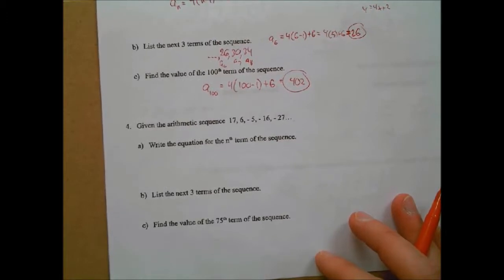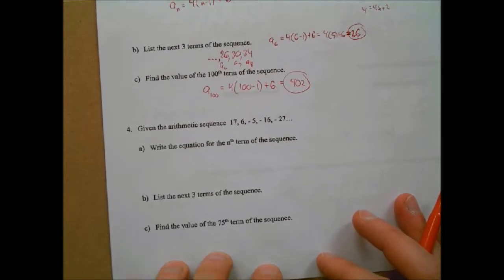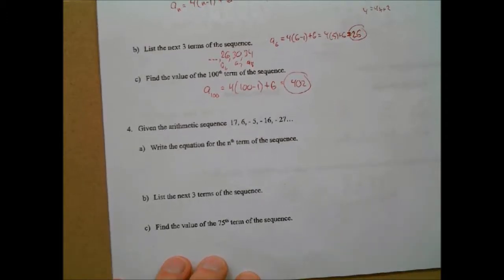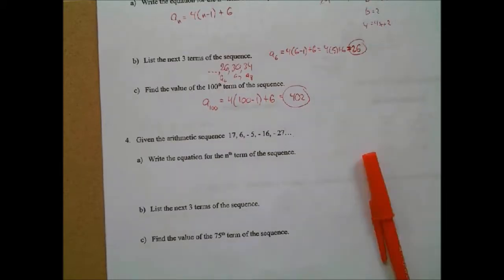All right, Reagan, it's arithmetic, so that means we should have a common difference here. Reagan, what is the common difference? What can you see? What are we doing each time here? So you go down, right? Down by how much? 11. Okay, so our common difference is negative 11.